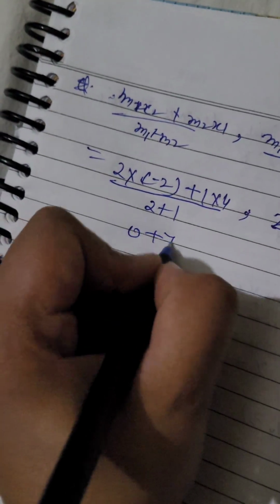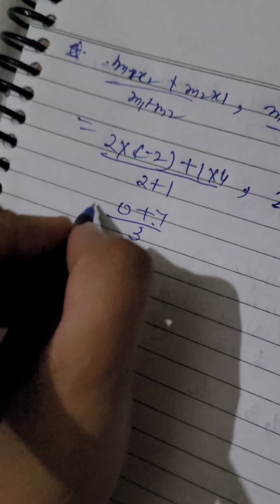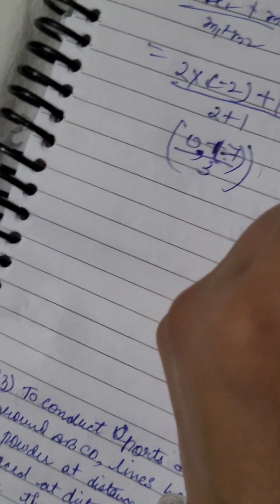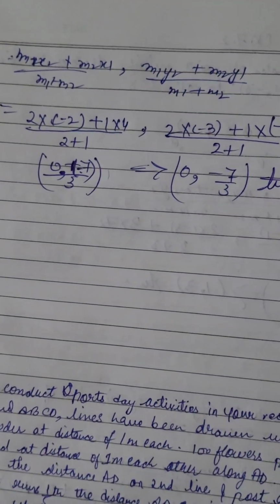We get 0, and -6 minus 1, that is -7 upon 3. So we have (0, -7 upon 3) as the answer. So these are the coordinates for the question.